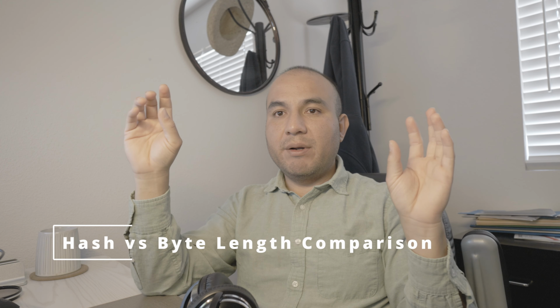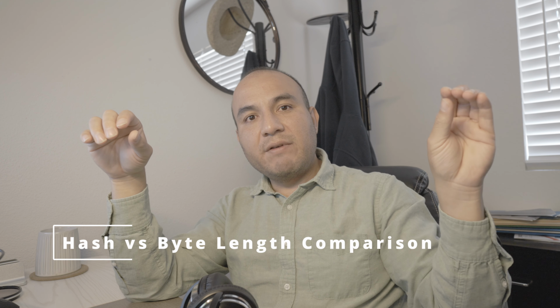So if you're comparing two videos, one 7 gig video and another 7 gig video, to compare those two videos, the software is going to take a hash of the left or the source video and the destination video. The problem is that with videos that are 7 gigs or just large videos, the hashing process takes a long time. The other way to compare is simply do a comparison of the byte length. That's a very simple comparison, so the process is going to go faster.